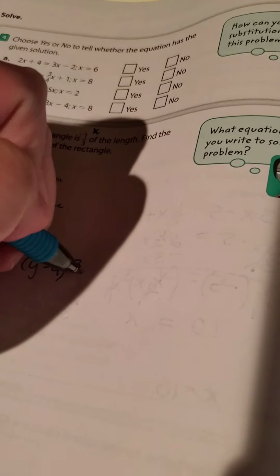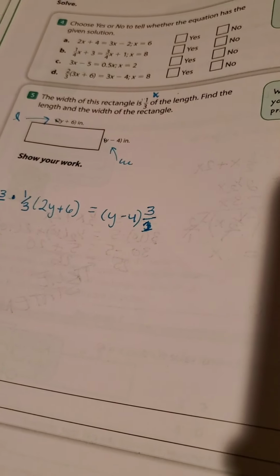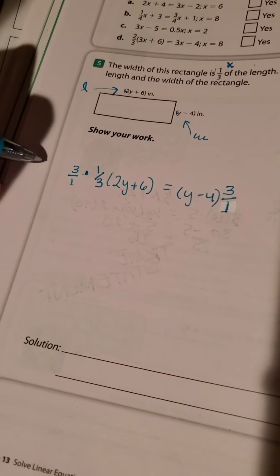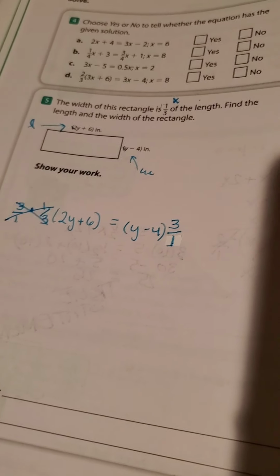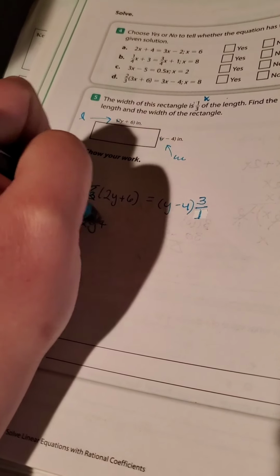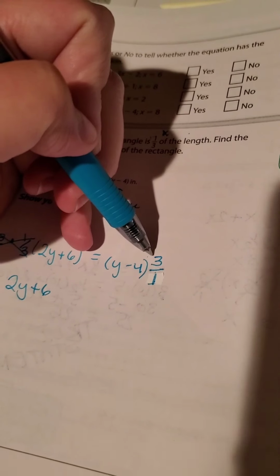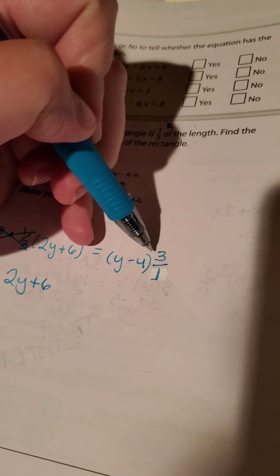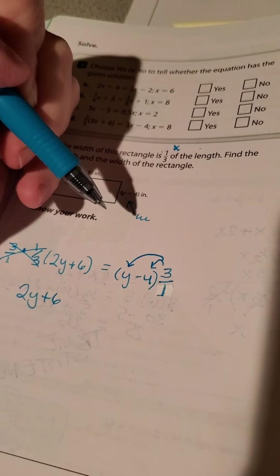Multiply by the inverse of 1/3, which is 3/1. And I'm going to do that on both sides because whatever I do to one side, I have to do to the other. Oops, that's a 1. That's a 1. So that 3/1 on the left side is going to cancel out that 1/3. These cancel each other out, okay? So on the left side of the equation, I am left with 2y plus 6. On the right side, now I have 3/1 on the outside, which is the same thing as just having a plain old 3. I need to distribute that 3 to both parts of the expression.